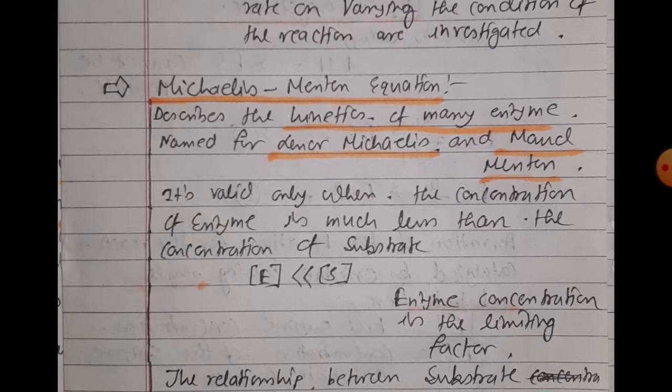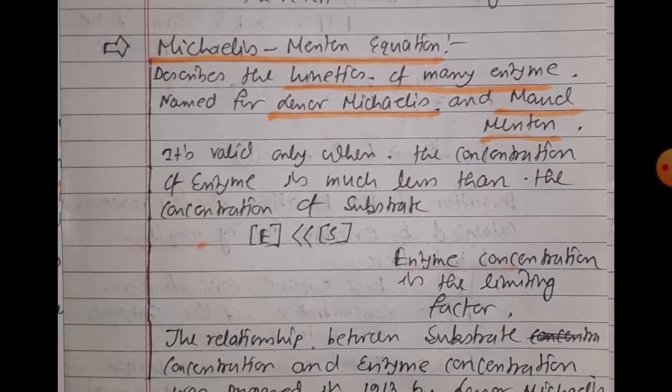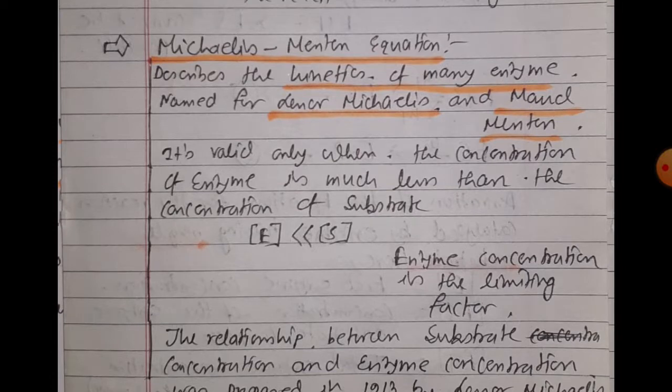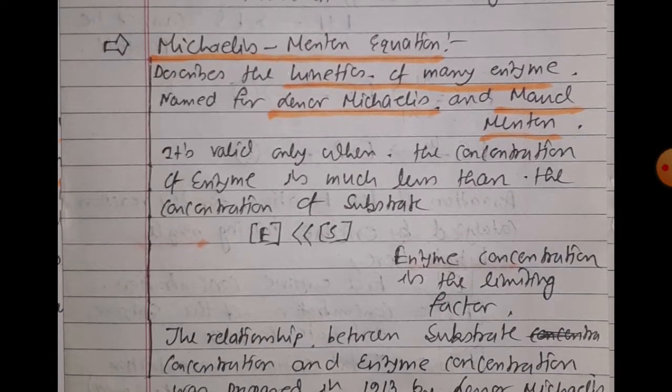So first of all, we are going to derive the Michaelis Menten equation. Although it is not required for your university exams or your entrance exams, because they do not ask how the Michaelis Menten equation is derived. They just want the equation, and they will give you mathematical problems to solve. But still I am recording this video because there are various important small points inside the derivation that may come in your exam in the form of MCQ.